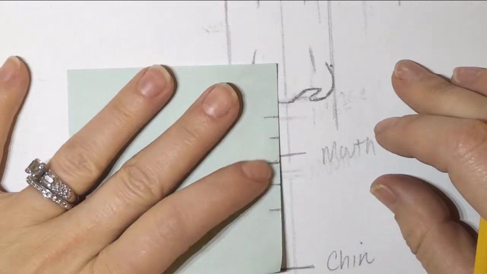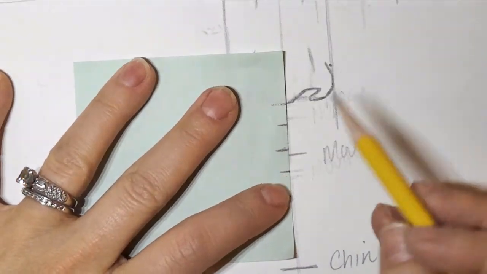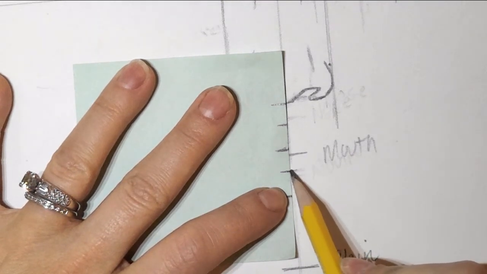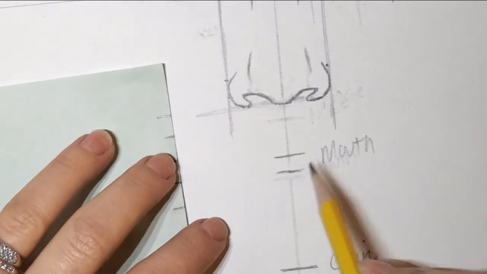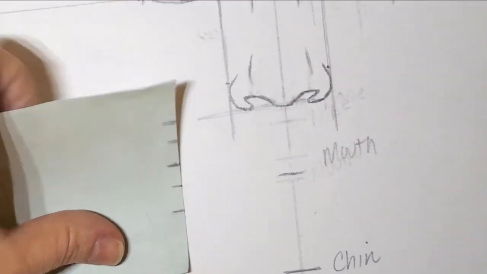I'm getting lucky here because my midline is about half the distance of an eye away. So if you guys see this, I'm moving my lips pretty good here. Let me just do it again. Yep.